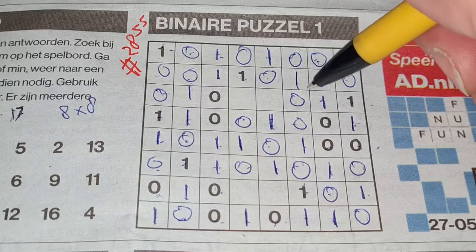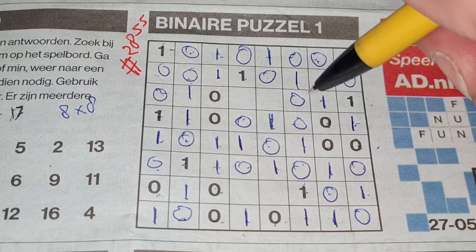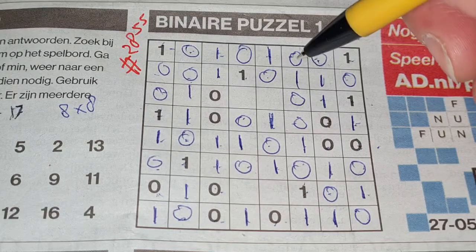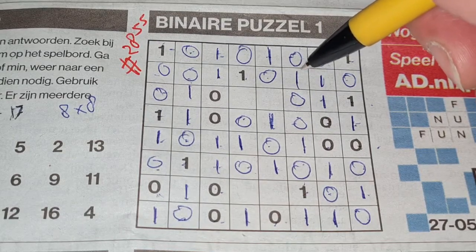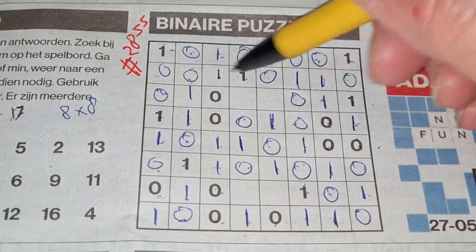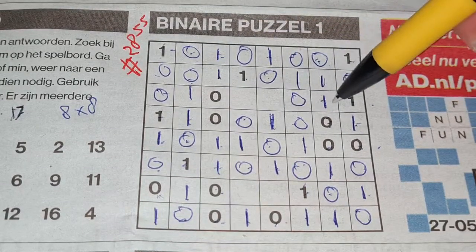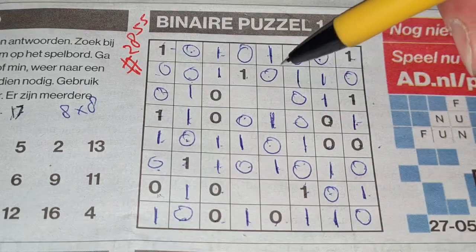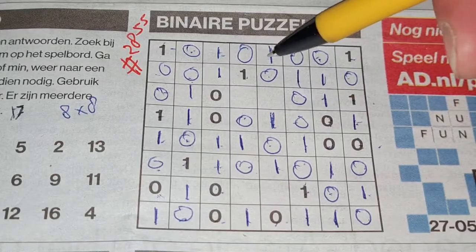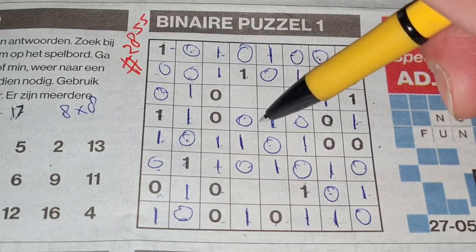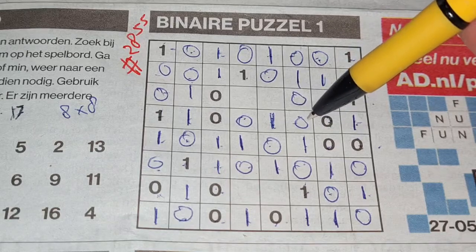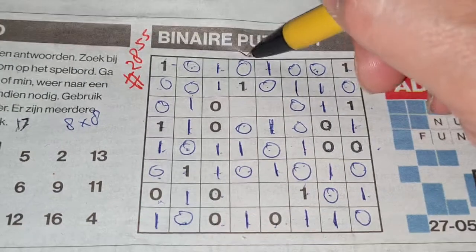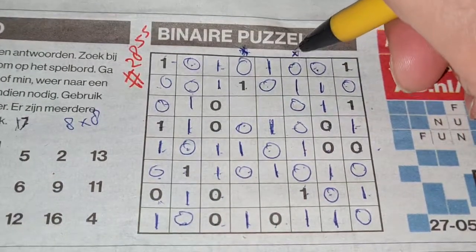Then I think we need to compare. Yeah, we need to compare. Do we have a 1001? No. This one, this column, and that column.